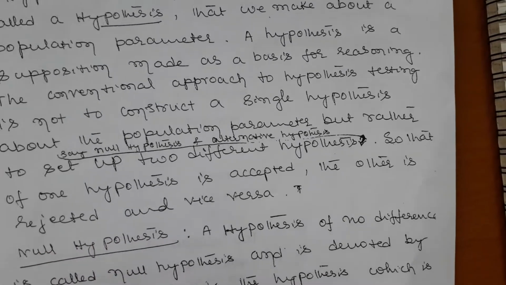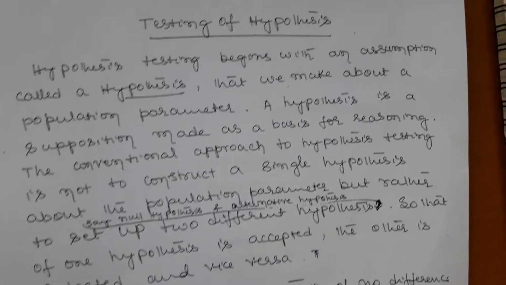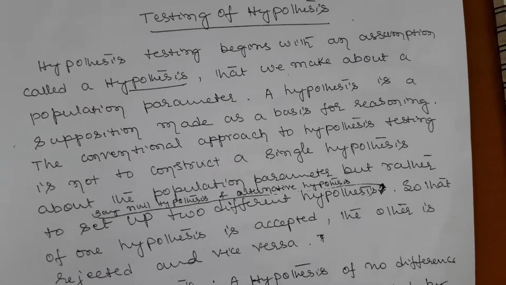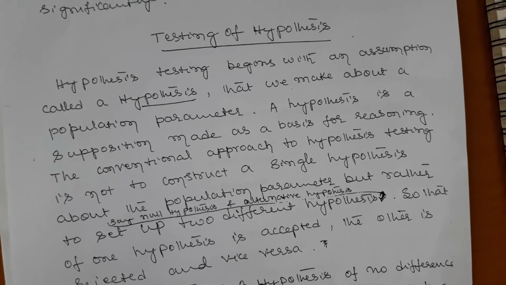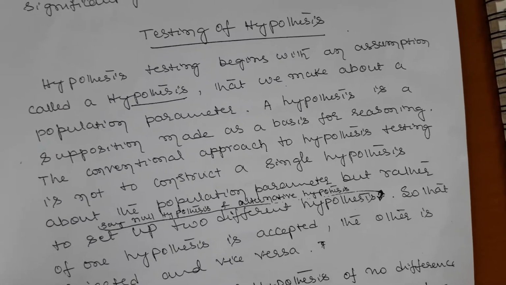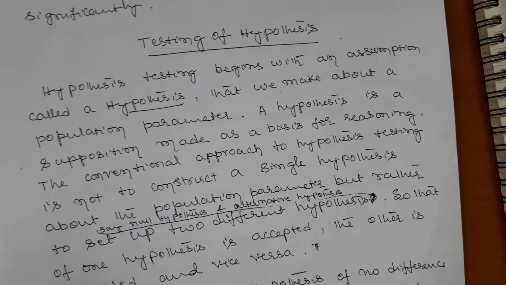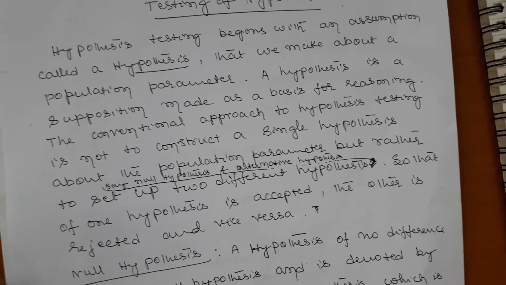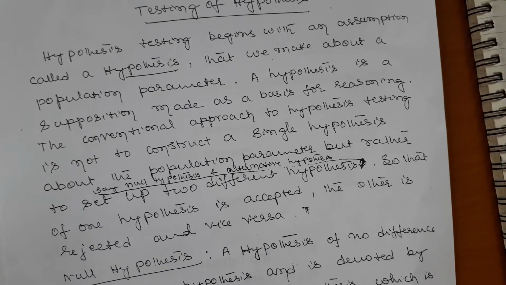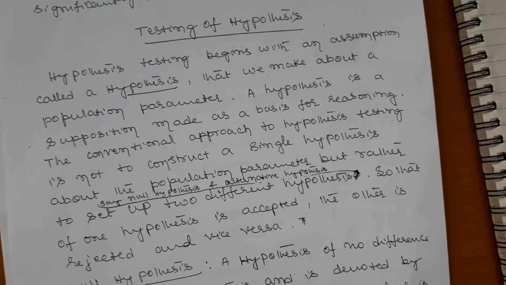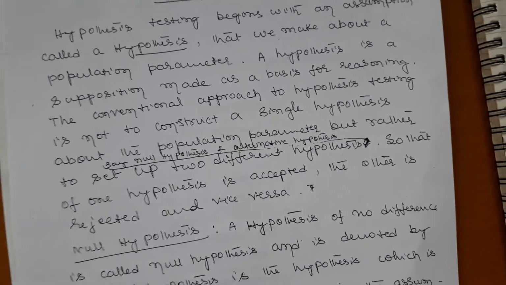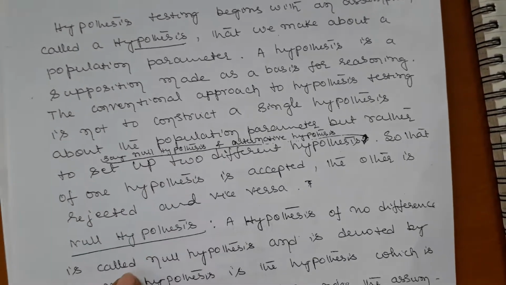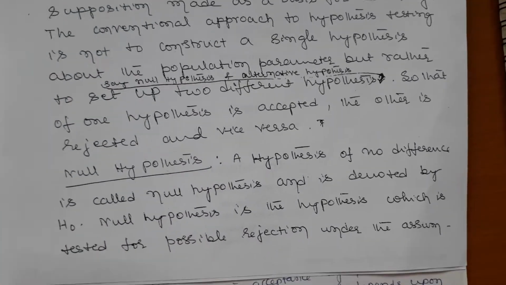Because of that, while doing any problem by using testing of hypothesis, we do the assumption based on the parameter of the population. But we are not expecting only one assumption. We take two assumptions. Once you take two assumptions, it is easy to accept one and reject the other. Now, the two assumptions I mentioned a minute ago are the null hypothesis and the alternative hypothesis.